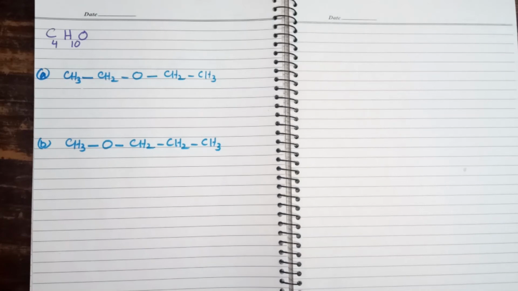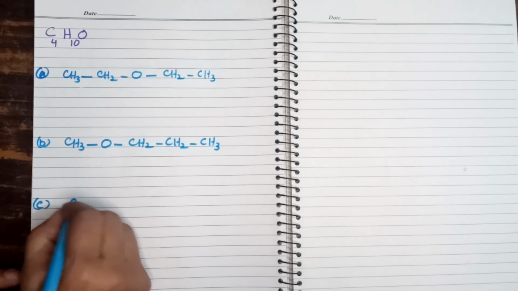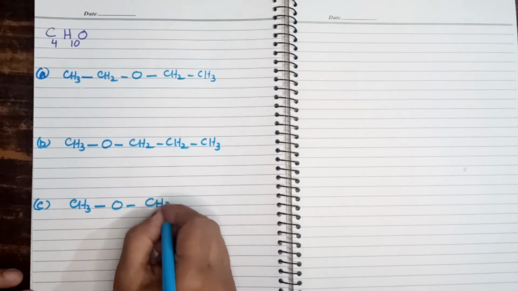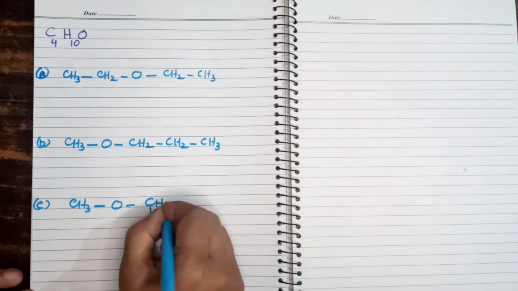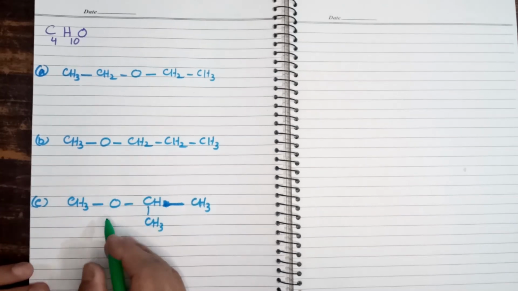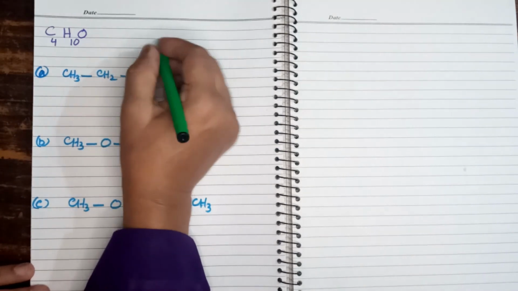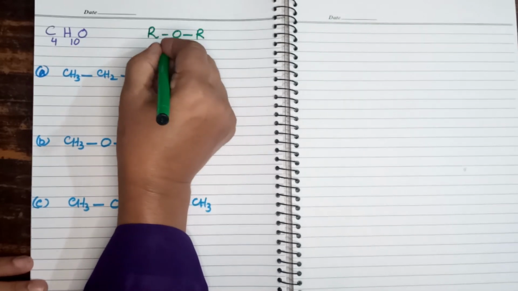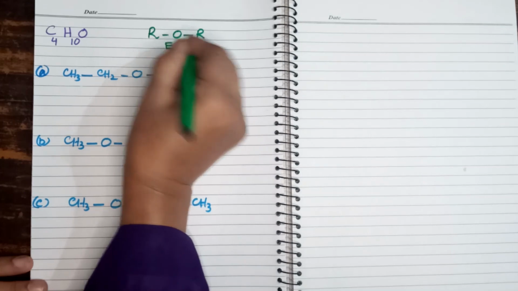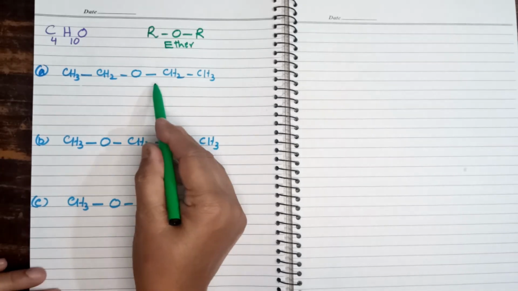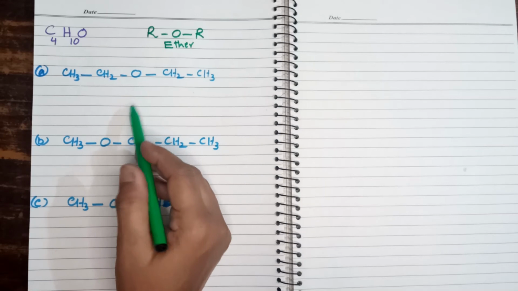A third structure is also possible for this molecule. What should be the third structure, students? Try to make CH3, O, CH2, CH, CH3, CH3. This is the third structure. Dear students, we know very well all the three compounds are ethers. What is the ether functional group? If alkyl groups are attached on either side of the oxygen atom, then the name of the functional group is ether. Right? This is the ether functional group. On either side of oxygen we have an alkyl group. Right? All the three compounds belong to the ether family.